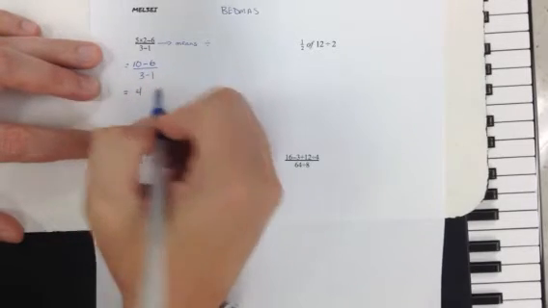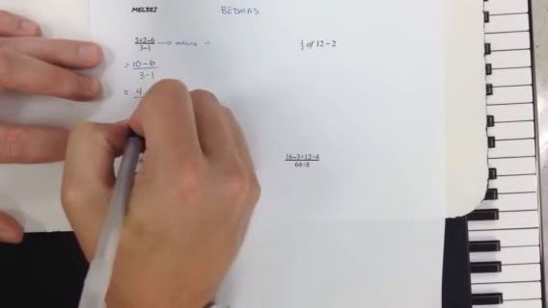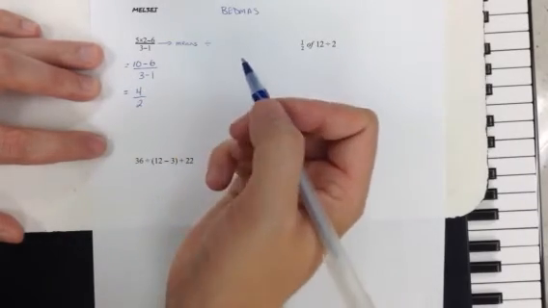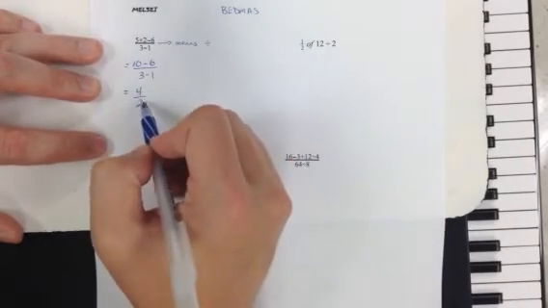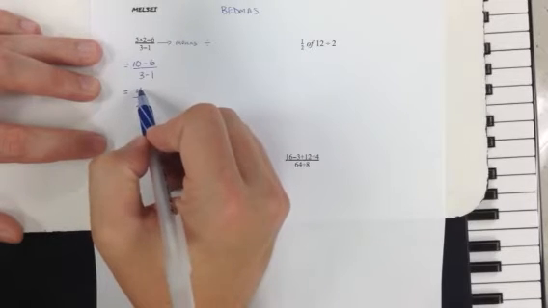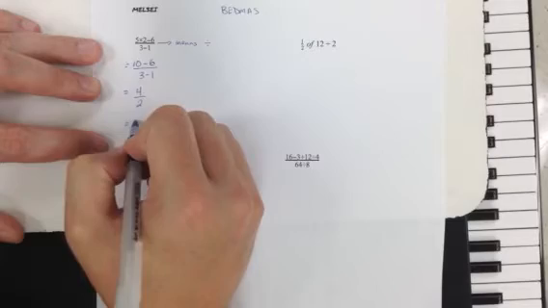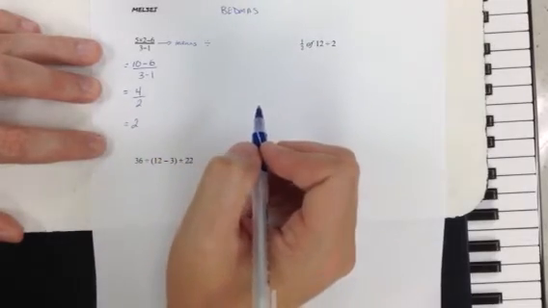The 10 minus 6 gives me 4. And I can work on the 3 minus 1. 3 minus 1 is 2. And when we simplify it down to single numbers, now it makes a little bit more sense. We can take 4 and divide it by 2, giving us a final answer of 2.